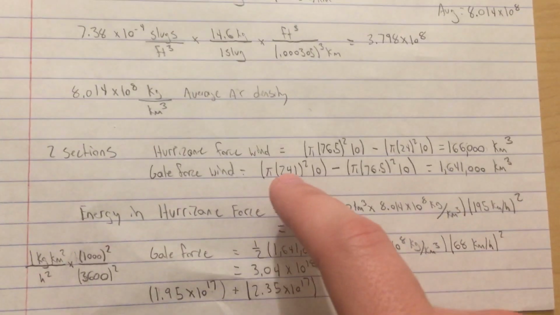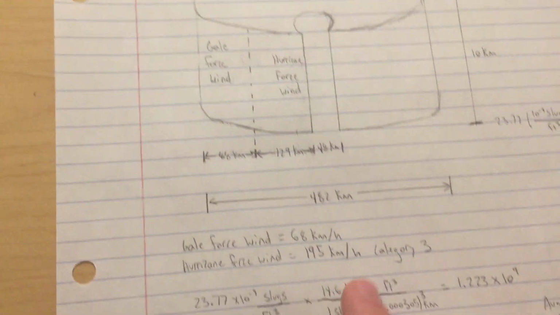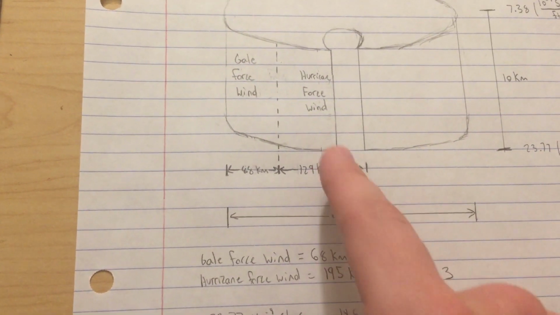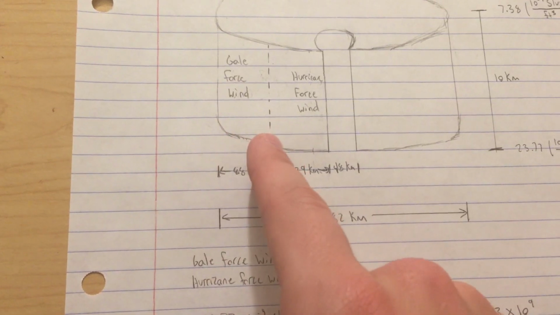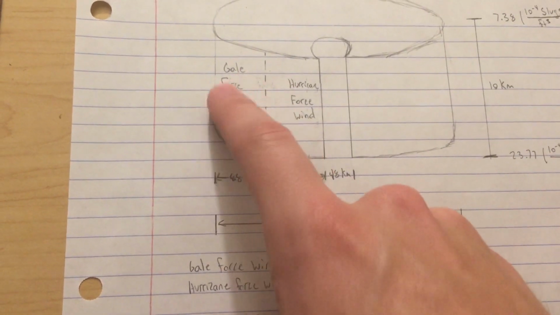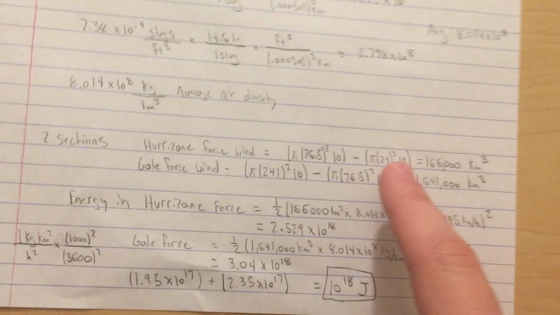And then did a similar approach for the gale force wind by taking half the distance to get the radius all the way out, and then subtracting from this distance just to get this volume right here for the gale force winds. And that's going to be about 1.6 million kilometers cubed.